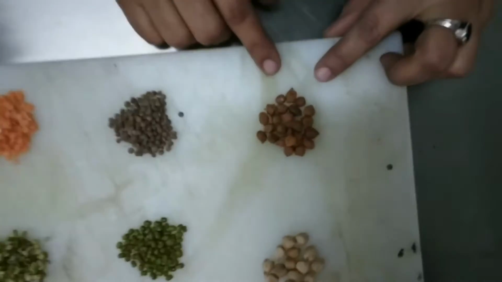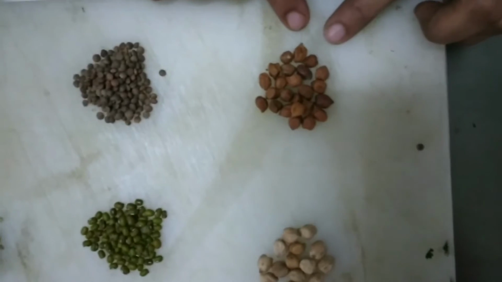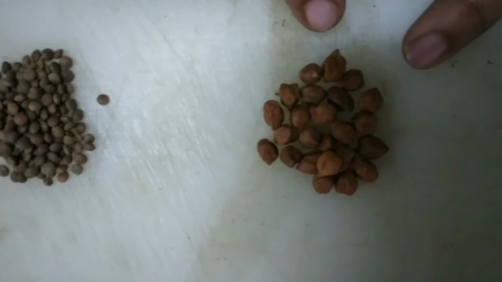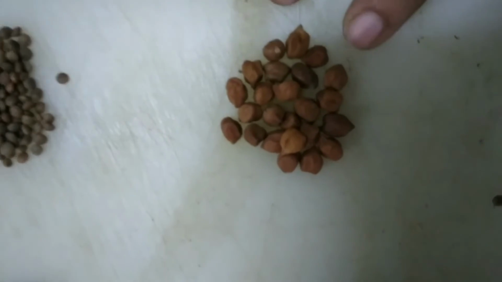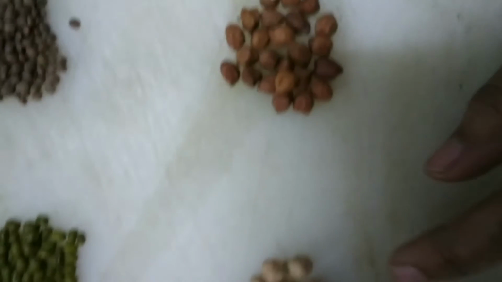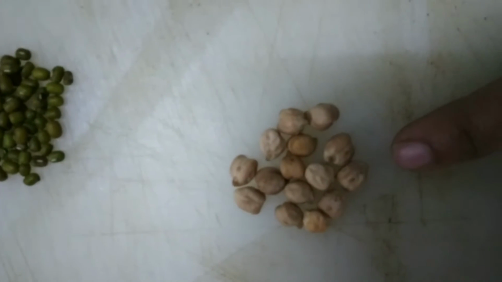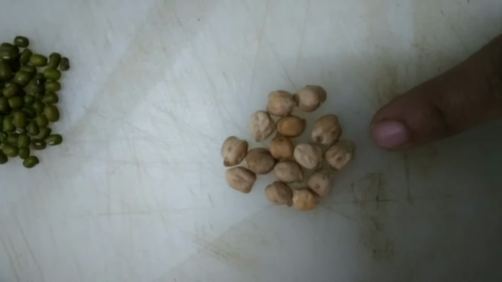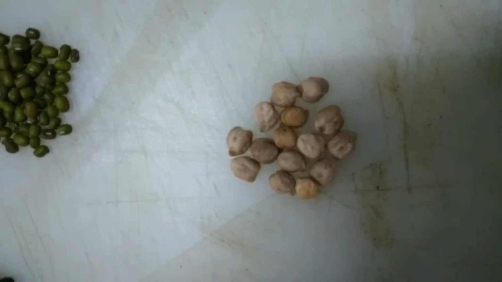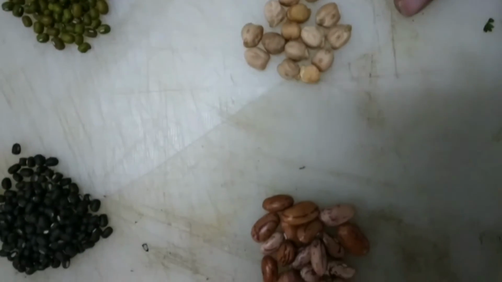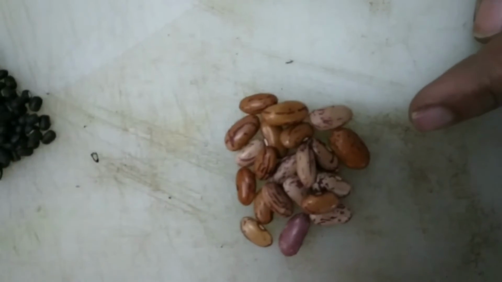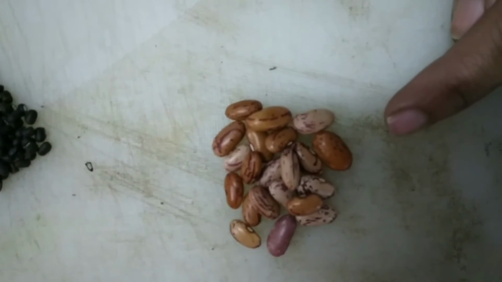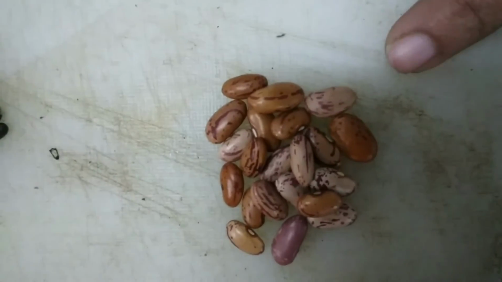Here it is black whole grams. In the kitchen we know it as black chana. Next, white chickpeas. White chickpeas means safed chhole or safed chane. This is kidney beans. It is known as kidney beans or the Hindi name is rajma.